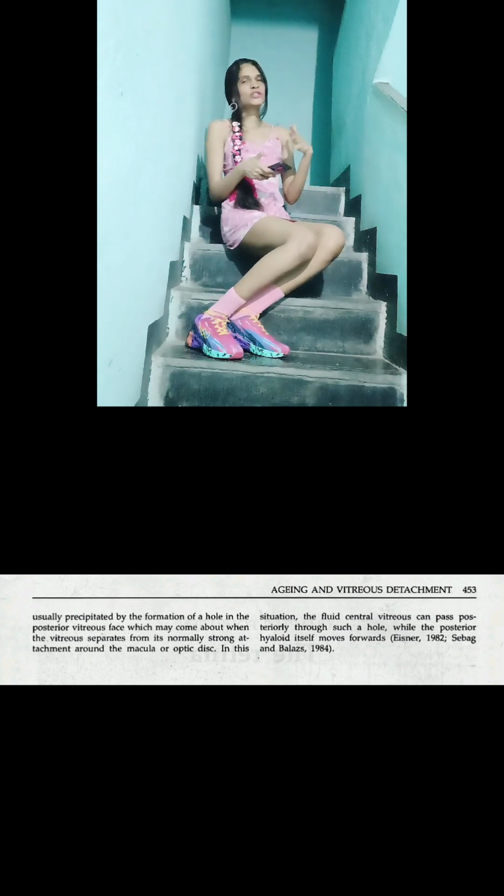Hole formation in the posterior vitreous phase. The fluid central vitreous can pass posteriorly through such a hole, while the posterior hyaloid itself moves forwards. Posterior hyaloid, that membrane cortex, it moves forwards, and the central vitreous, it seeps through that hole.